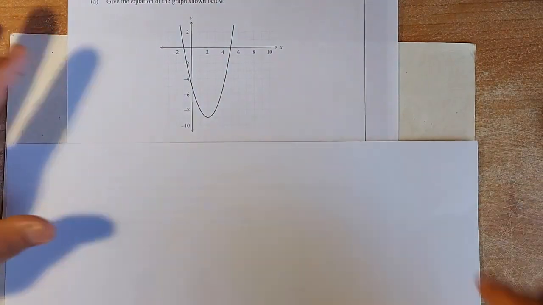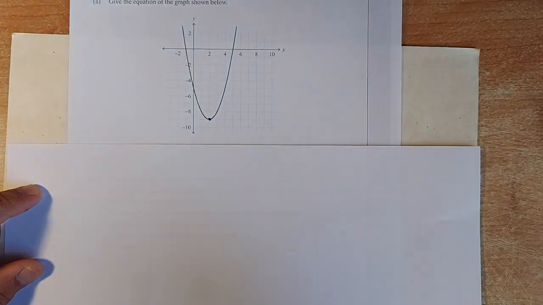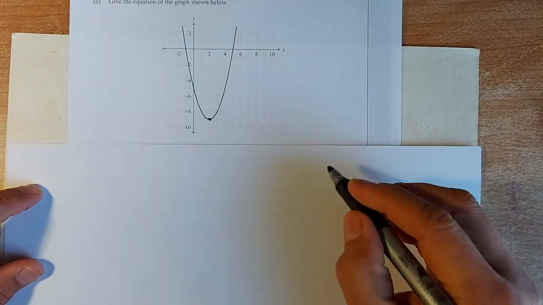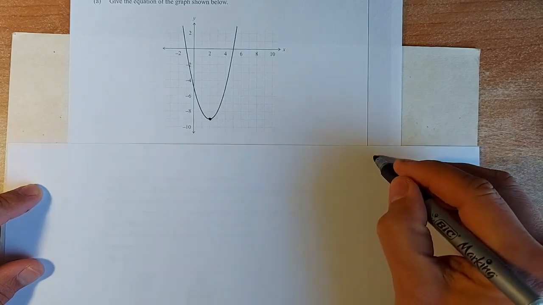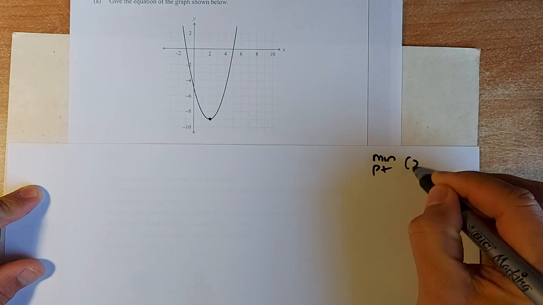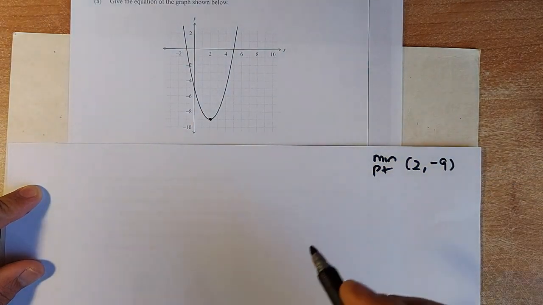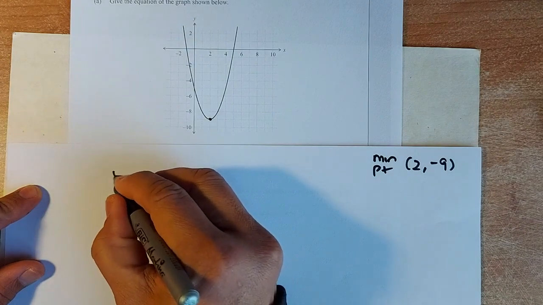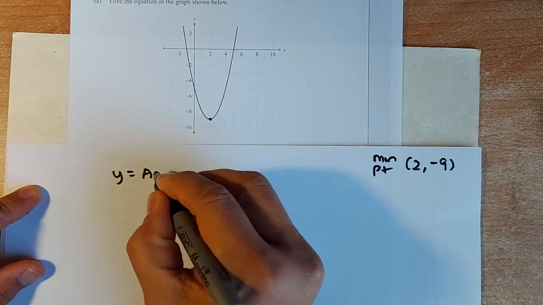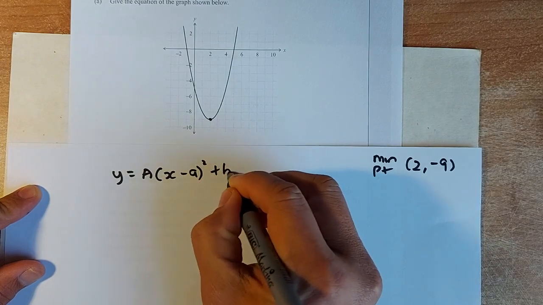In this graph, you look at the minimum point. The minimum point, if you look at it, is (2, -9). So what you're going to do is form the general equation y equals a(x minus a)squared plus b.